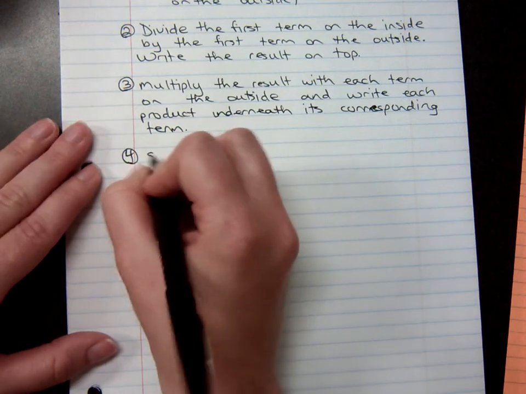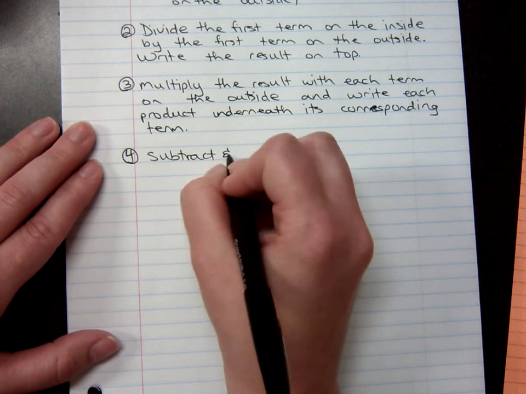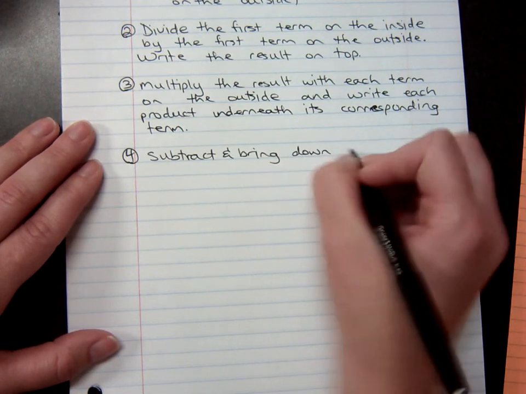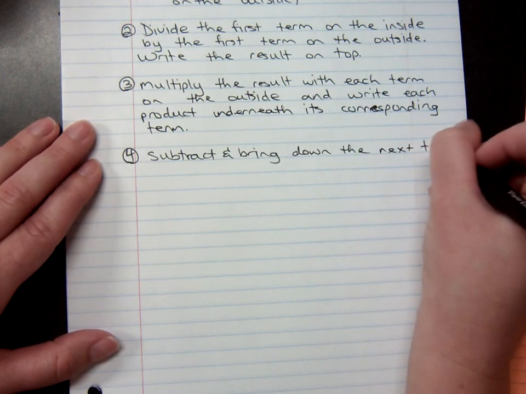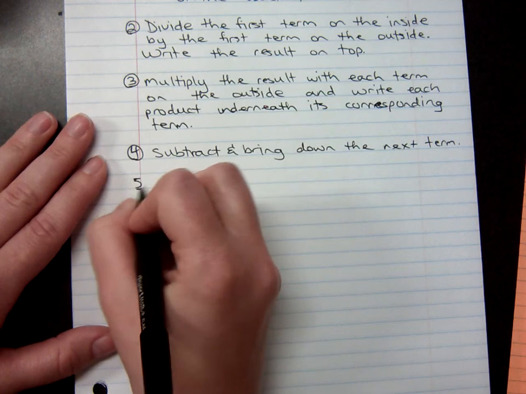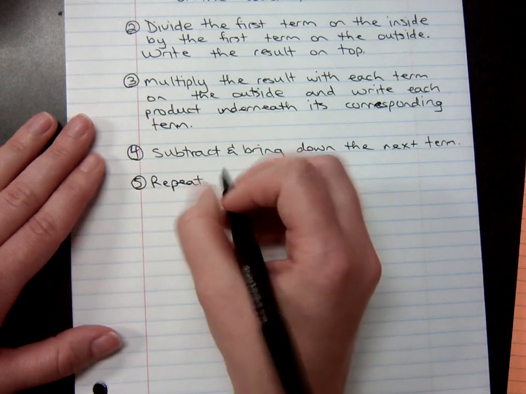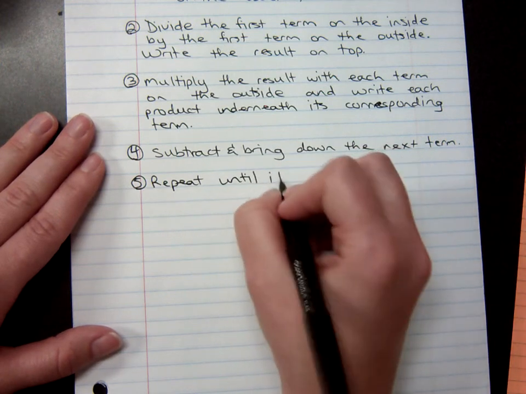Then you subtract and bring down the next term, just like we did on those other examples. And you repeat this process until it can no longer divide.